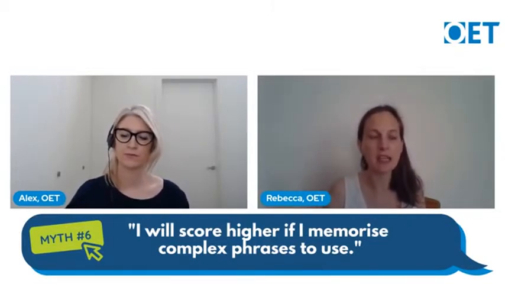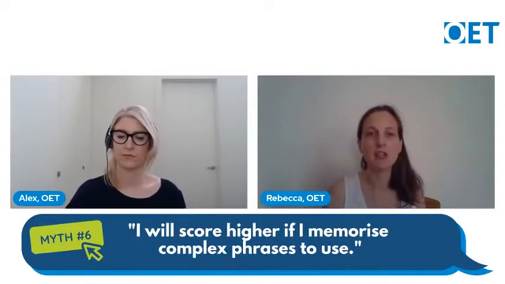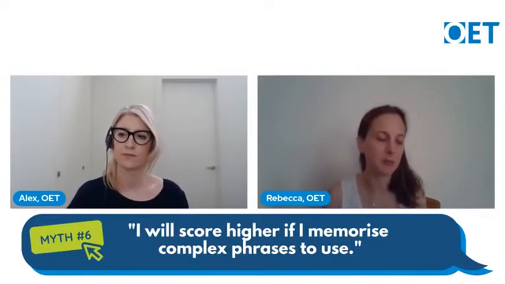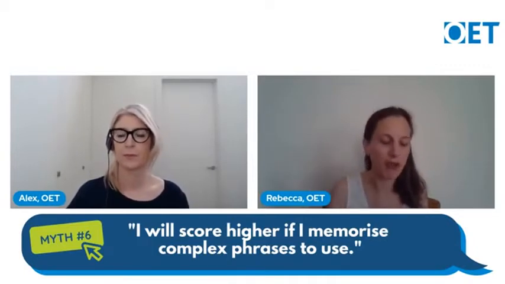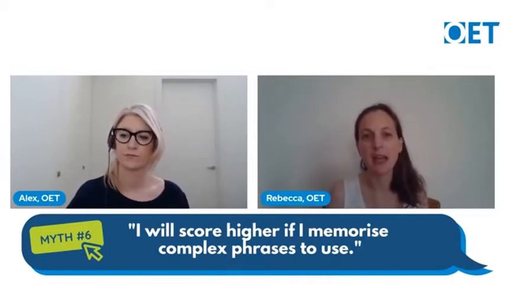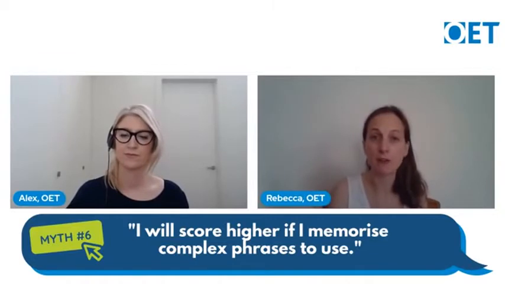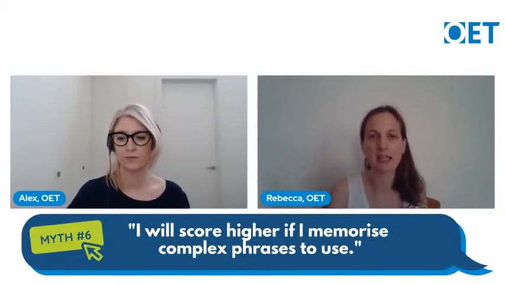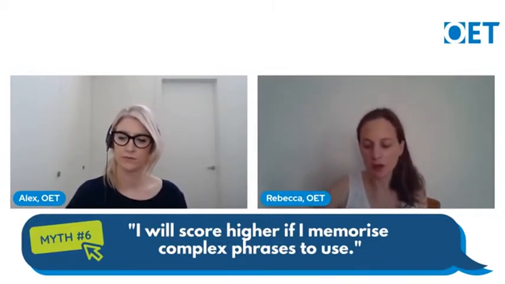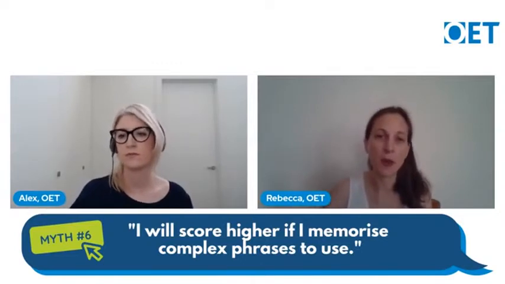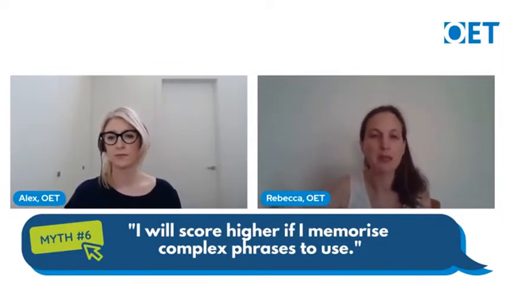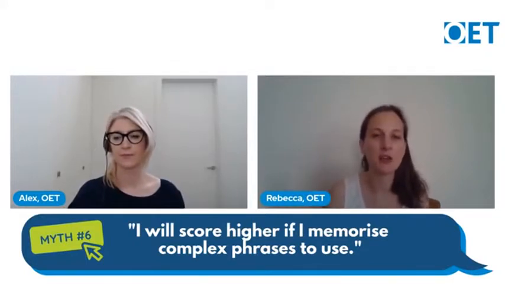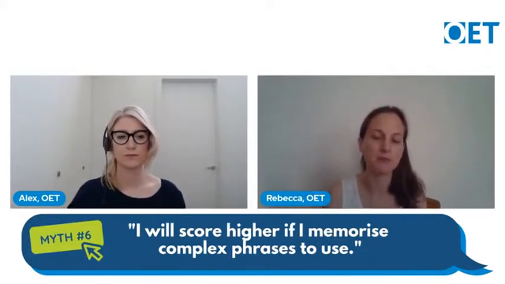But I think the key thing to remember is you can only use a phrase when you're writing or speaking if it's appropriate to the situation you're writing or speaking about. And the problem with some of these learned phrases that candidates use is they're not 100% sure as to when they are appropriate to use, and so they put them in there thinking that they're going to get a higher score if they use them.